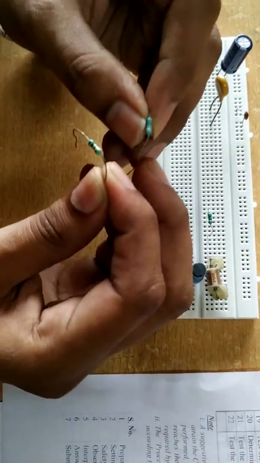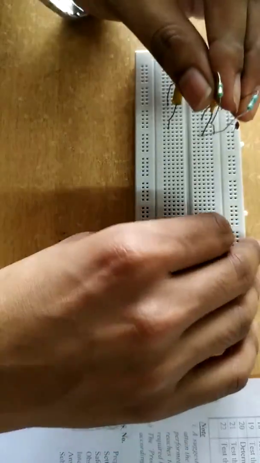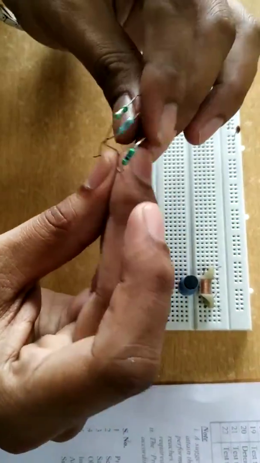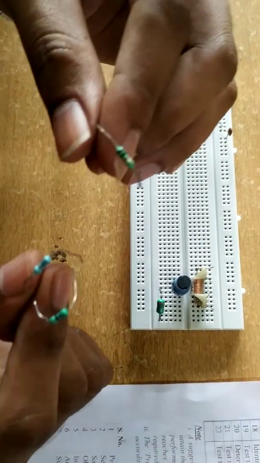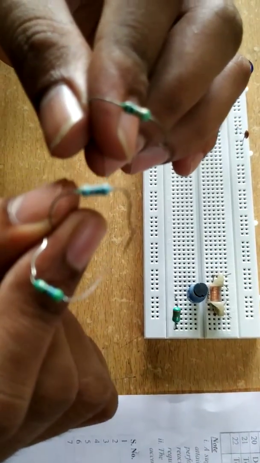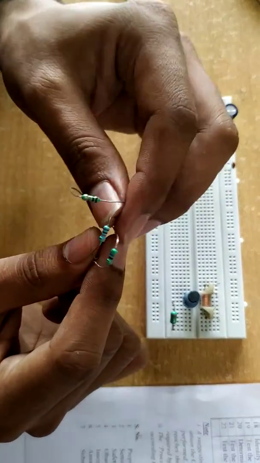The unit of the resistor, I hope you all know guys, is ohms. This is how a basic resistor looks, and you can see closely all the resistors have different color codes. It means all the resistors have different values in ohms and kilo ohms.